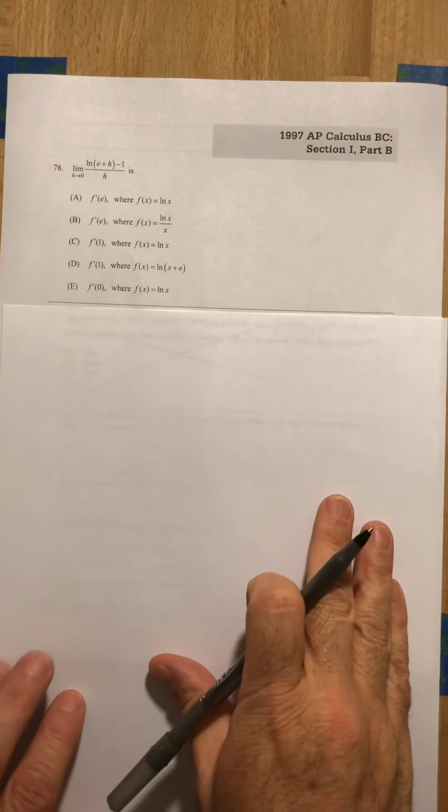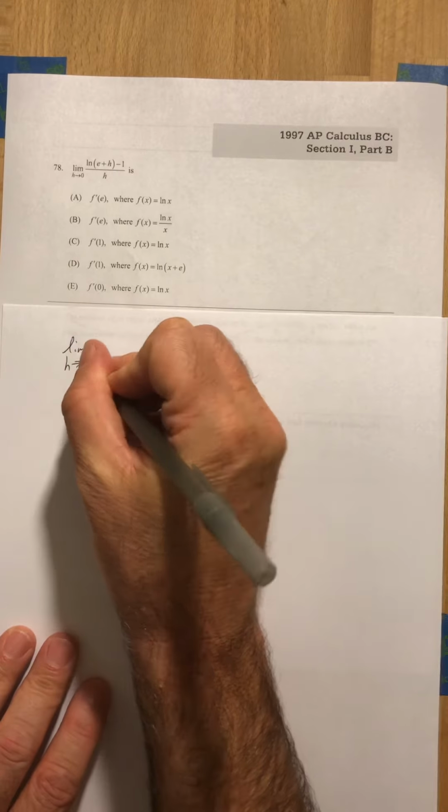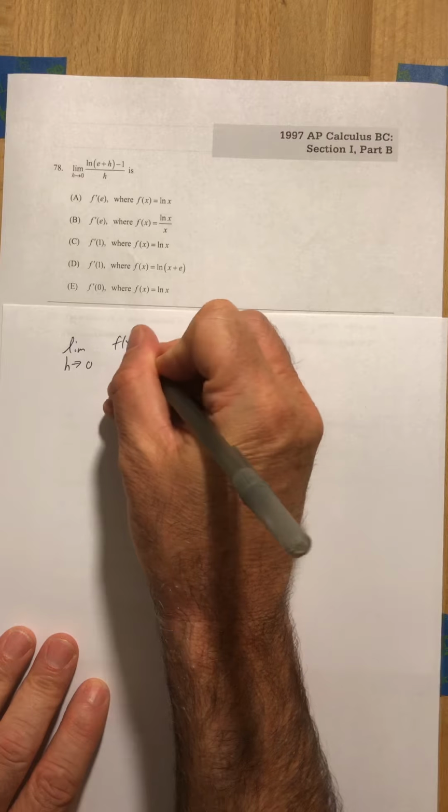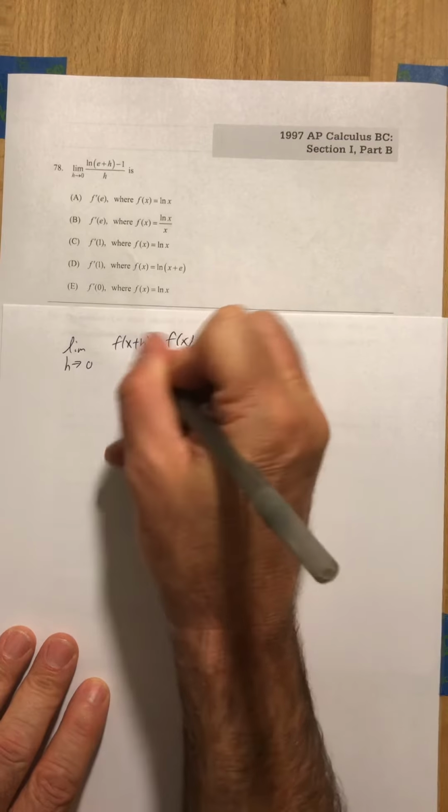All right, 78. The key to this problem is recognizing this as the definition of derivative. Just to refresh your memory, the definition of derivative is: if I take a function and plug in x plus h, subtract the function at x, divide by h, and take the limit as h approaches 0, you get f prime of x. So anything that resembles this is really going to be a derivative expression.